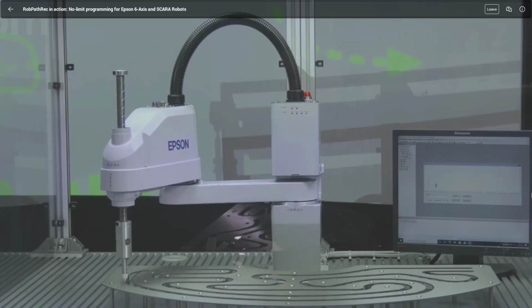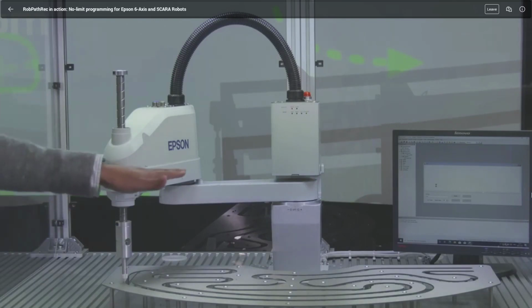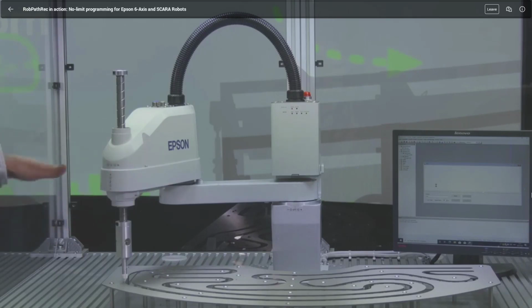What we see here is the entry model with the built-in controller, which simplifies the task of setup and so on. 6 kilo payload and 600 millimeter reach. The robot itself is normally available from our stock, and within 4 weeks could be dispatched to the customer in Europe. And we have prepared a pad here, or a robot pad, which we will use before.